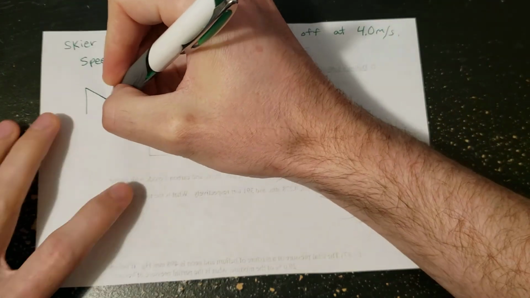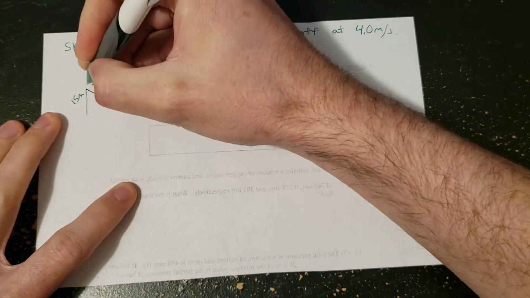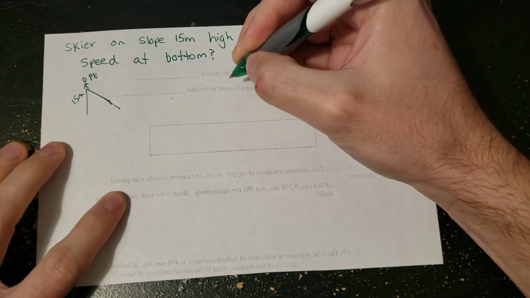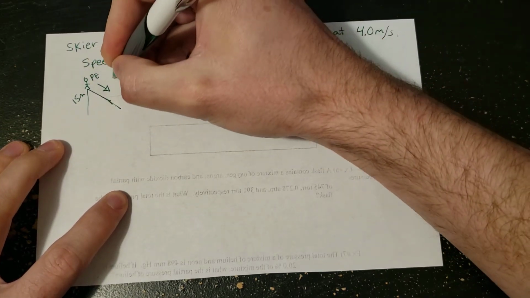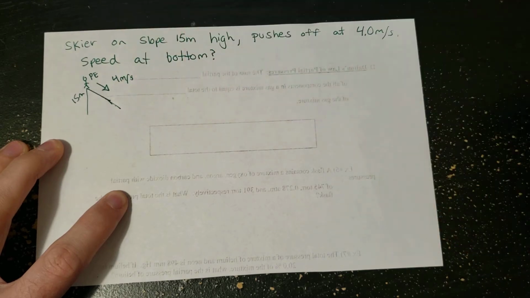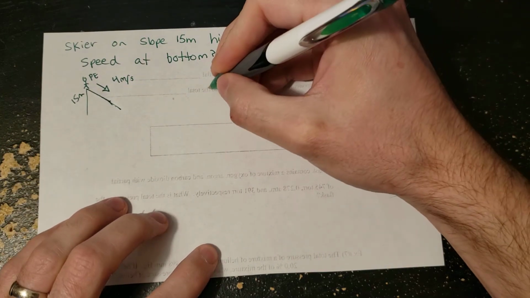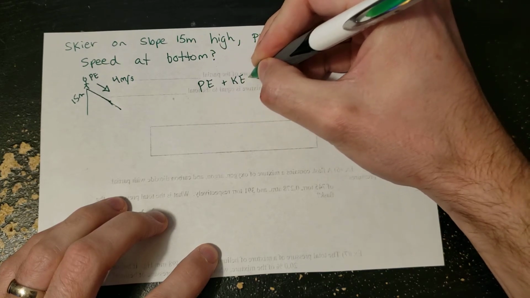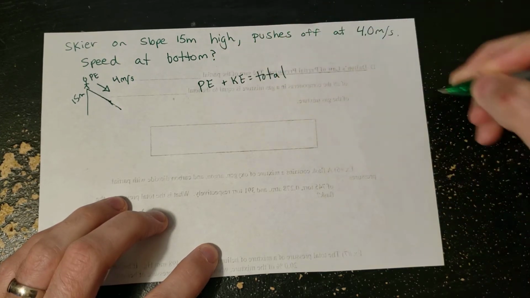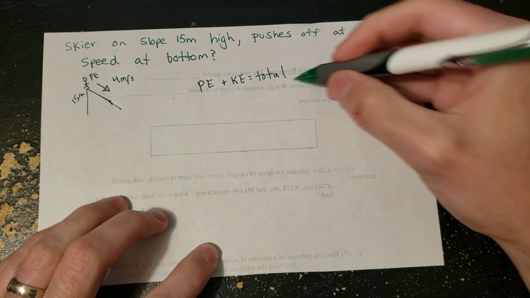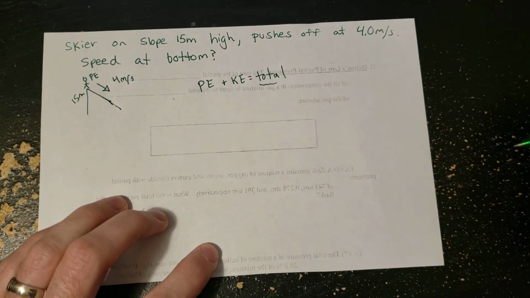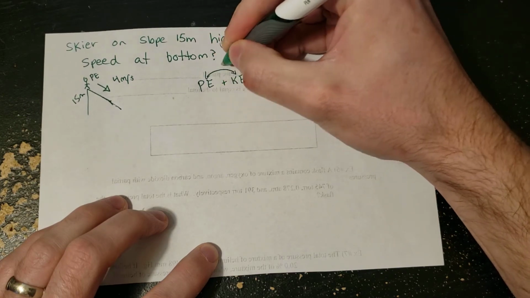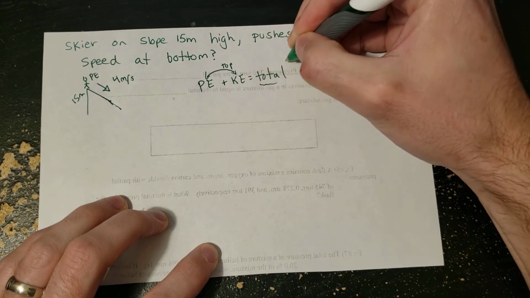So the height of the ski slope, that 15 meters, means that at the top of the slope, they've got some potential energy. But also, the fact that they push off at 4 meters per second means that they're also starting with kinetic energy. So they're going to start with potential energy and kinetic energy, and that's equal to their total energy. And one of the key concepts in this unit is that that total energy is going to be conserved. So that means that this kinetic and potential at the top is going to equal the total energy at the bottom.